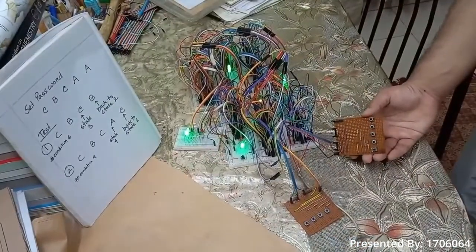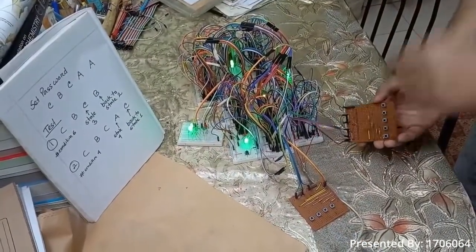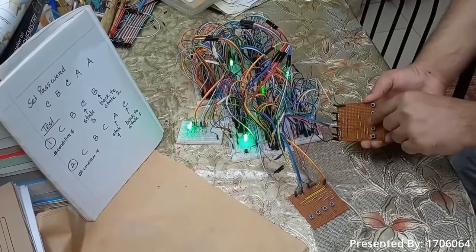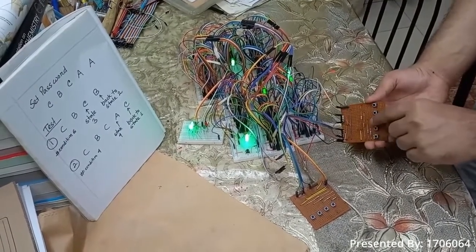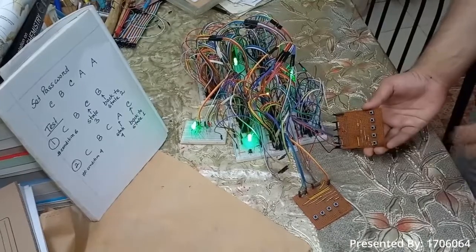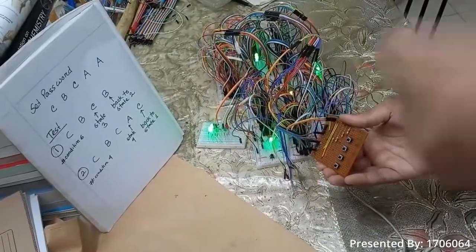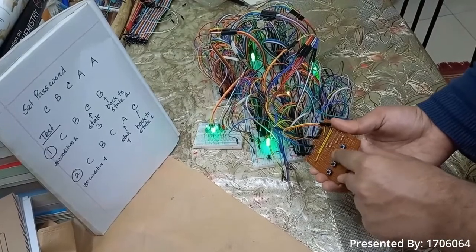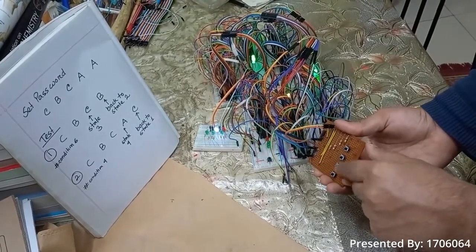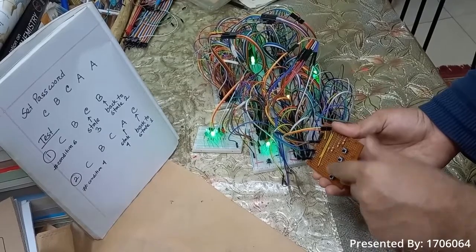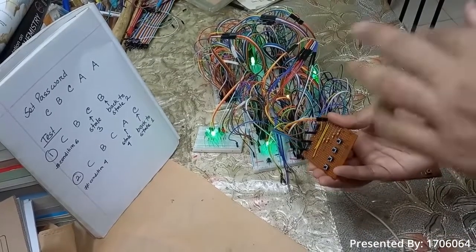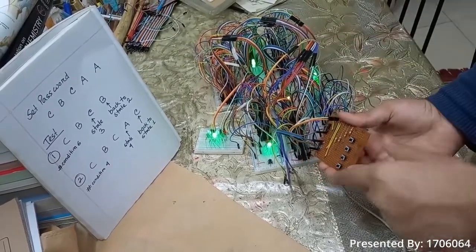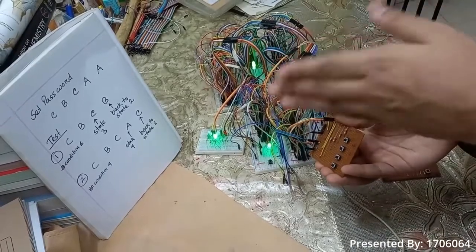Now we will try another password, which is CBCAA. So we set C, B, C, A. We try these two sequences. C, B, C, and then again B, which takes it back to state 2. So we are now at state 2. We'll try the second sequence now. We're already at state 2.